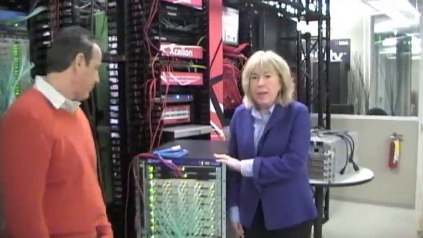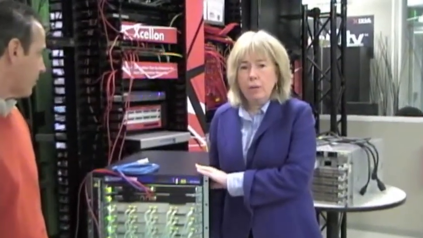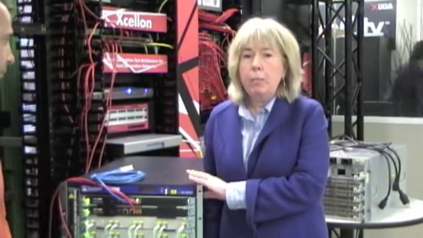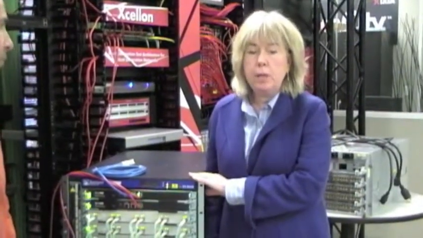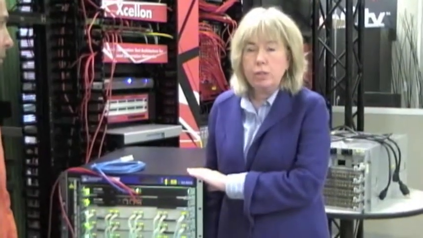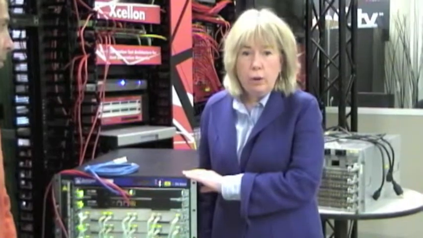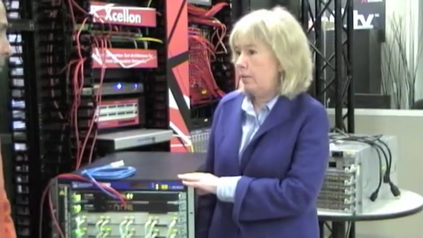Okay, the 8216 was designed to be a best-in-class switch for either the data center or the campus. It's being tested today for its data center capability and its 10 gig, but it's also an excellent campus switch as well. We have oversubscribed 10 gigs so that you can aggregate your wiring closet as well as aggregate your access layer switches for the data center. We have a very large route table as well as a large MAC table, so it does extremely well in data centers with virtualized environments.